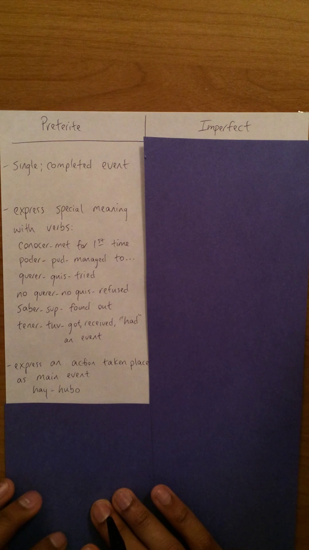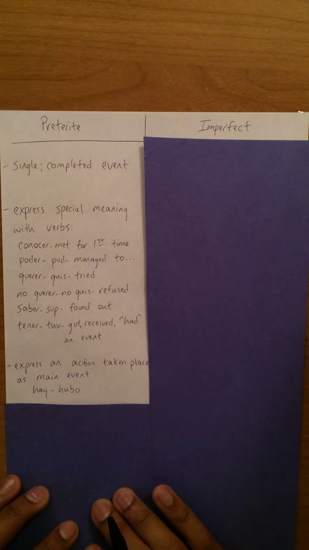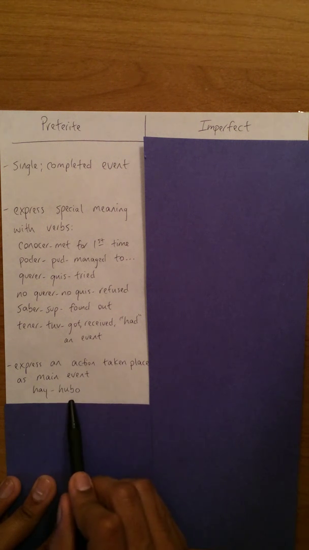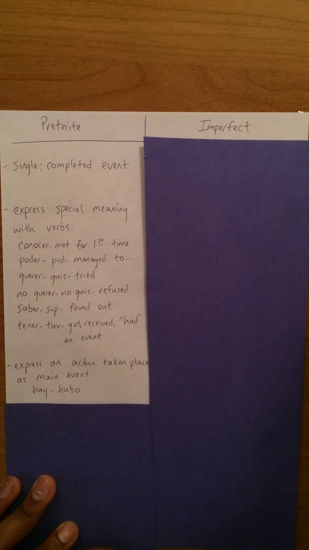It is also used to express an action taking place as the main event with the verb hay, meaning there is or there are, in the present tense, and that is changed to hubo in the preterite, and that is followed by an event. For example, hubo una fiesta, there was a party.